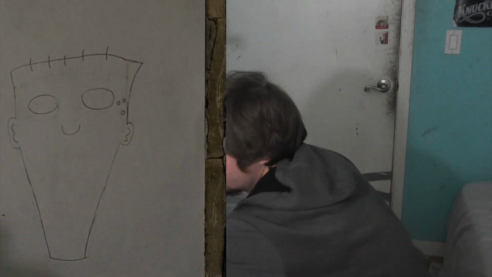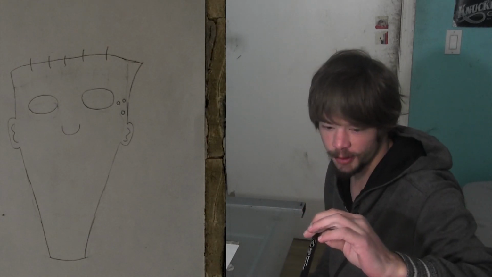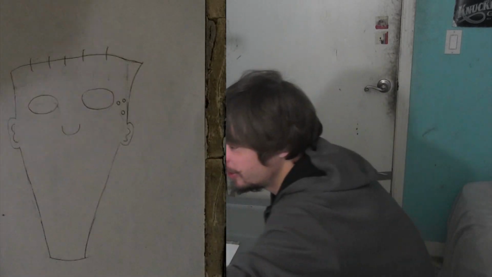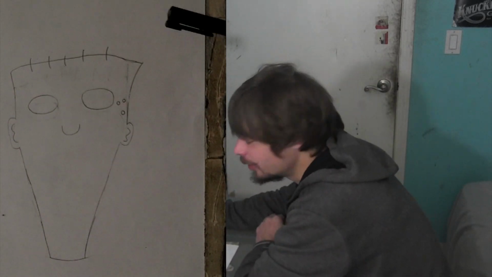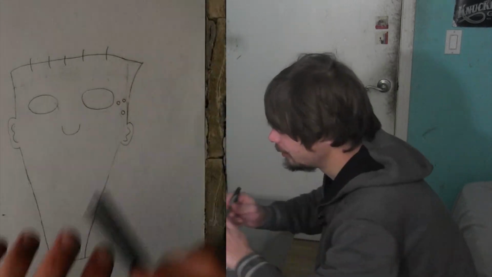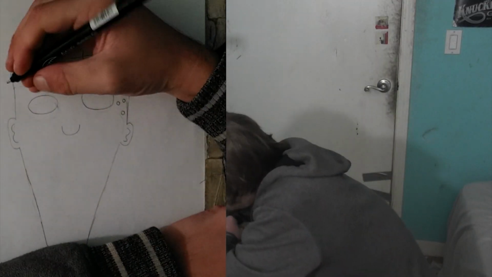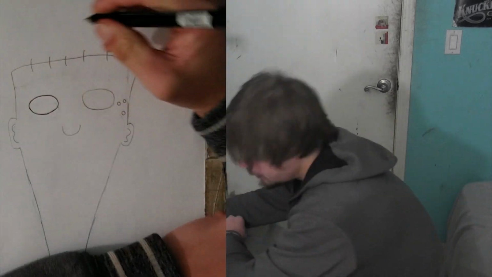There's different sizes, so I have a 0.05 millimeter pen, which is really tiny. 0.8, which is a bit thicker. I'm gonna use a 1 millimeter pen. So let's just ink this right now. I'm gonna start with the eyes. I'm just gonna basically trace. Speed roll time.